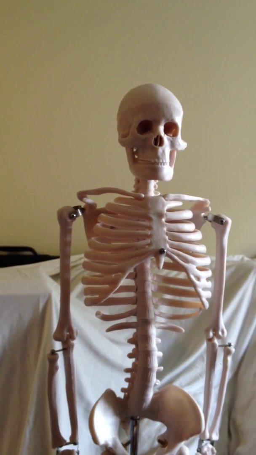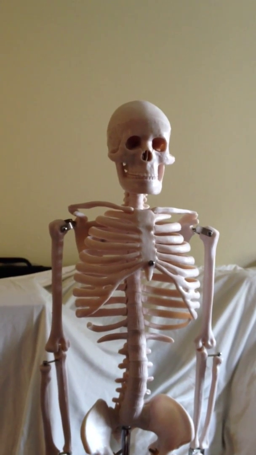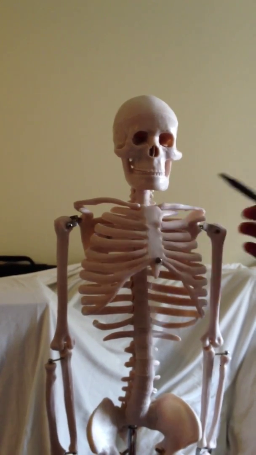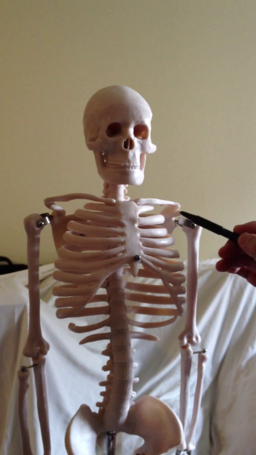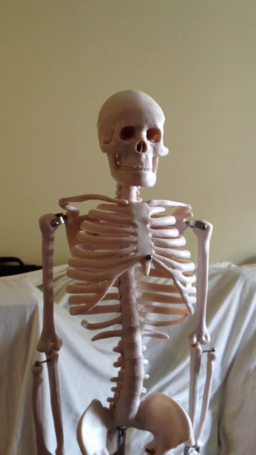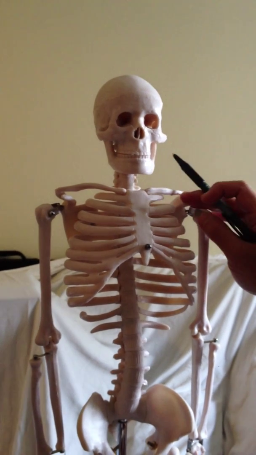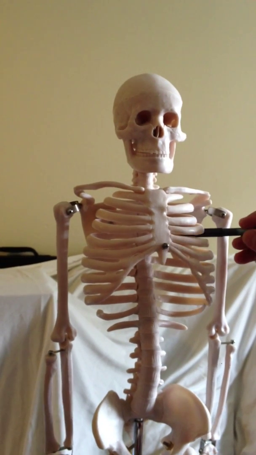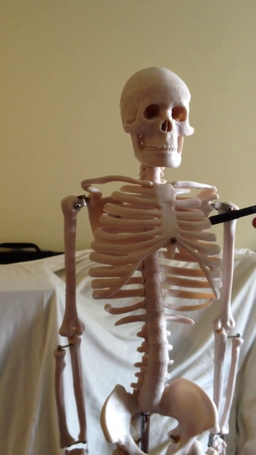Now let's go to the scapula part. The coracoid process of the scapula is this here. That's the coracoid process. Then you have the subscapular fossa. The subscapular fossa is behind the ribs here. Actually, right here, right behind the ribs.